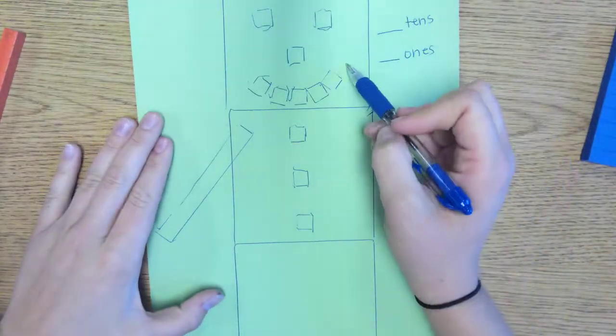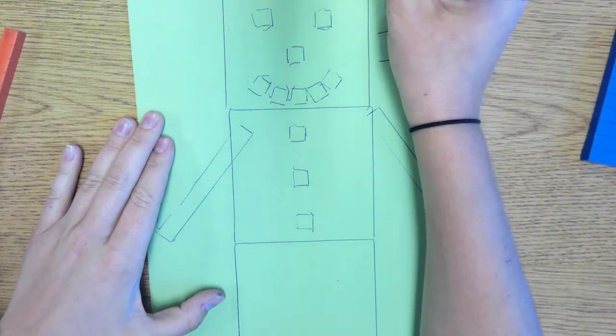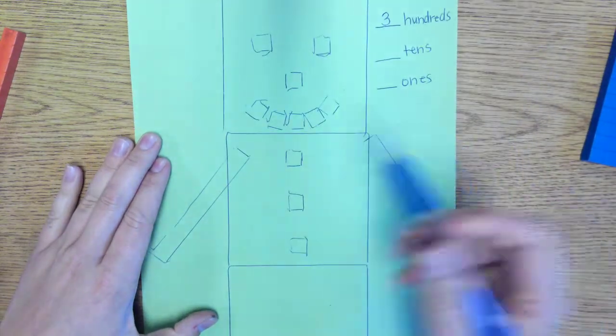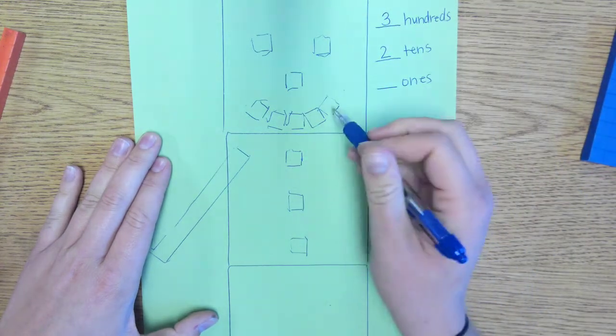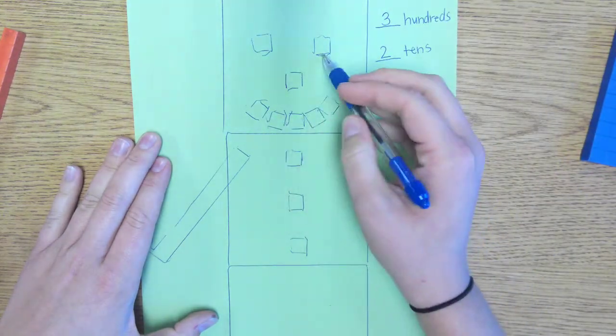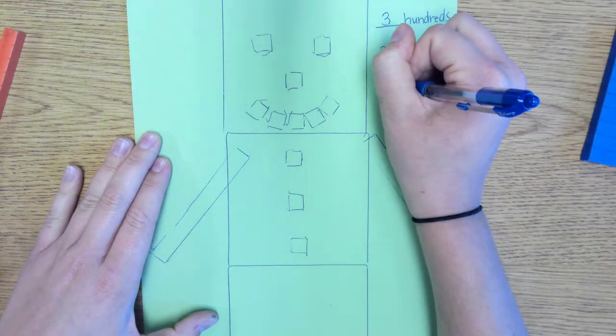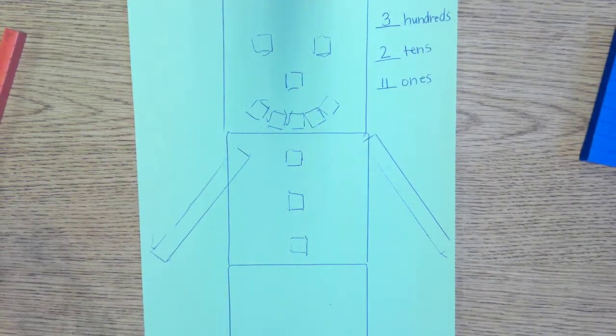So I know that I used 1, 2, 3 hundreds. I used 1, 2 tens. And I used 1, 2, 3, 4, 5, 6, 7, 8, 9, 10, 11 ones. So that tells me how many of each piece I have.